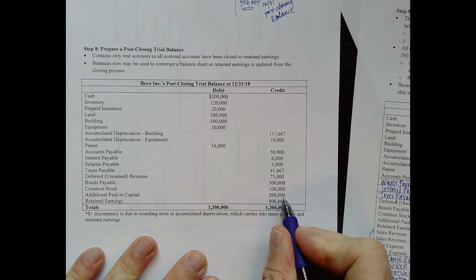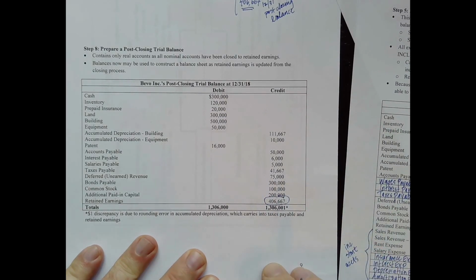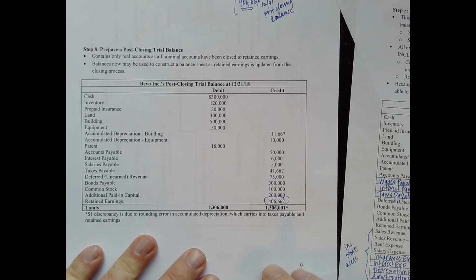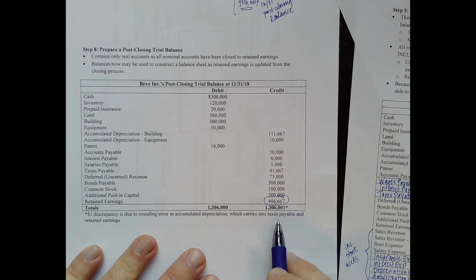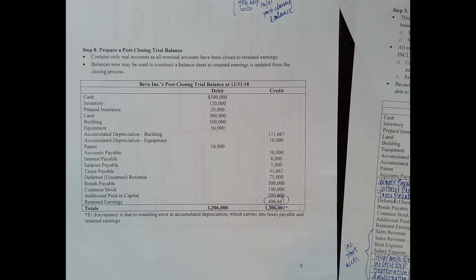So we see our adjusted retained earnings that has now been updated to the end of the year, and there is a discrepancy in the totals simply because there's rounding error that was involved in there, and that's fine. It's not a big deal. But yeah, that's the whole process. And then we start it all over again at the beginning of the new period.